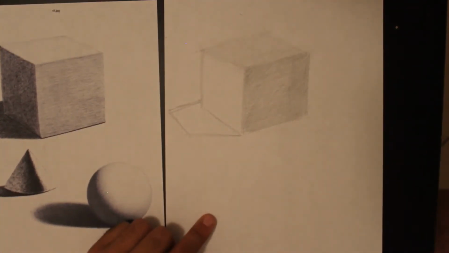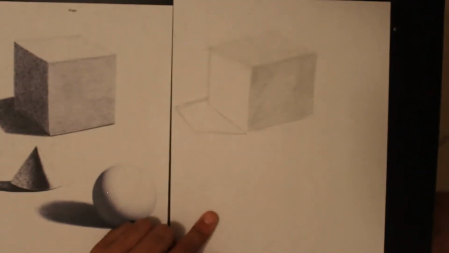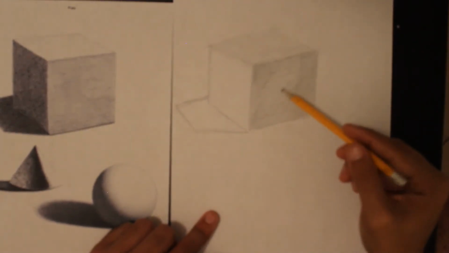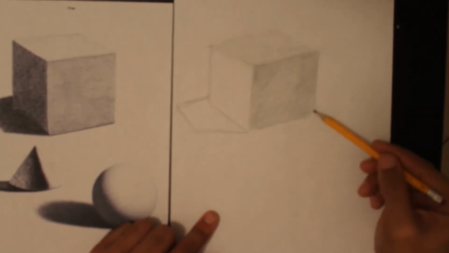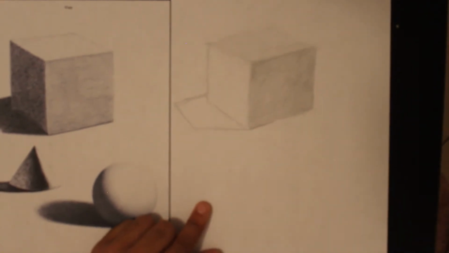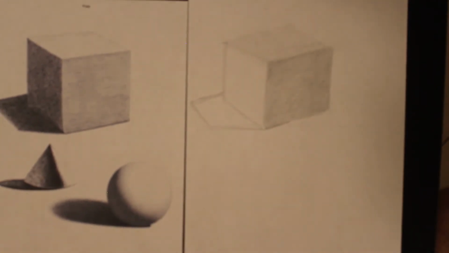If you blur your vision, you'll see that it's starting to match up. But I think maybe it needs like one more layer. One very thin layer. Okay, so we finished applying that value, and I feel pretty confident about that.